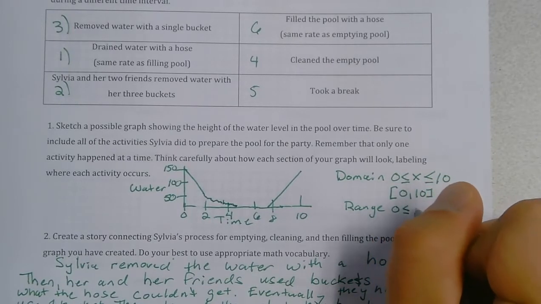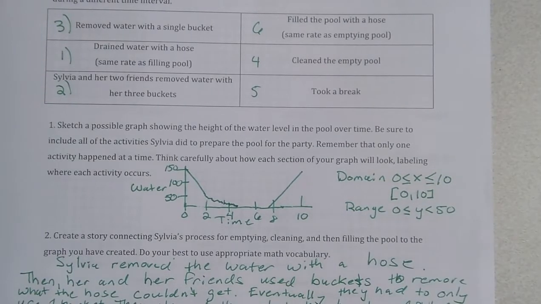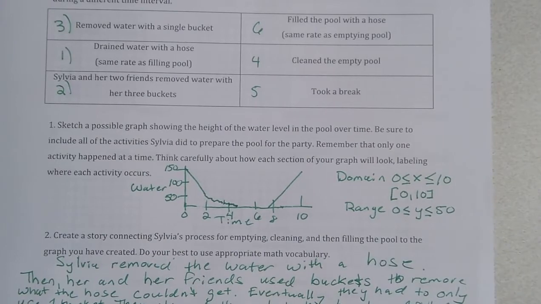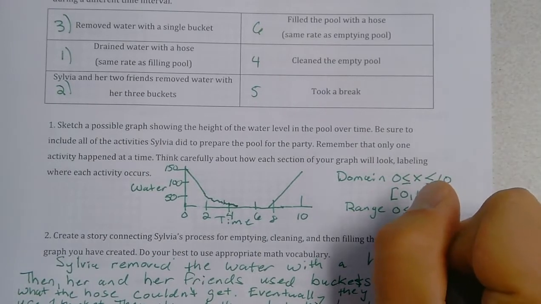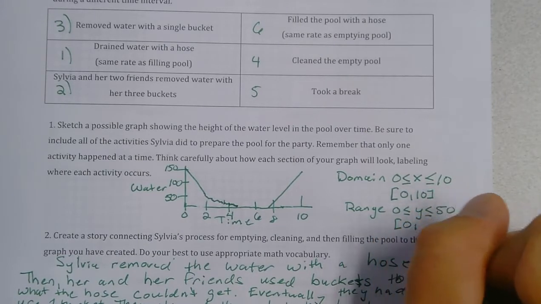Y is between 0 and 50. That's one way to show that. And I need less than or equal to there because it can be equal to 50. Or if I put that in the bracket notation, it can be equal to, it's between 0 and 50 gallons.